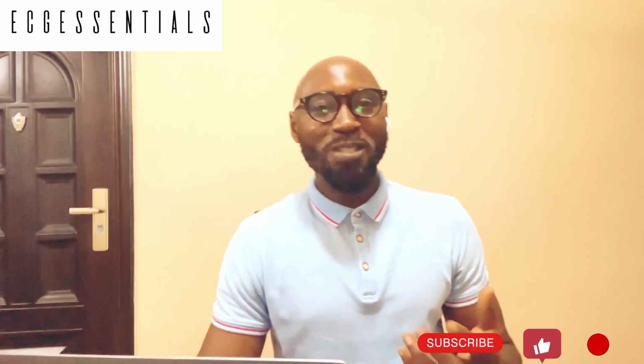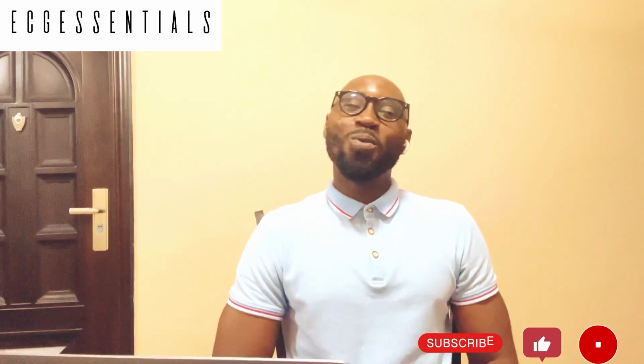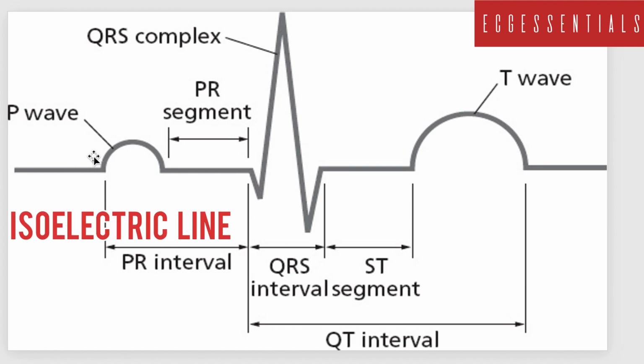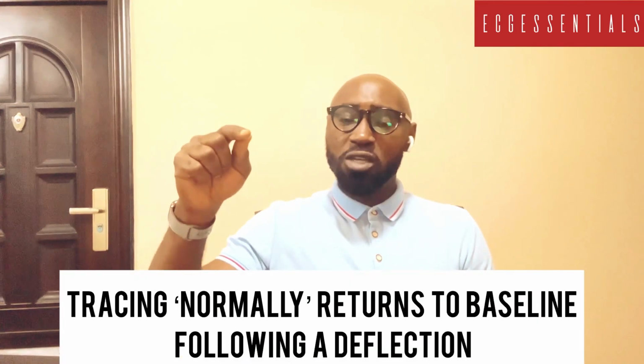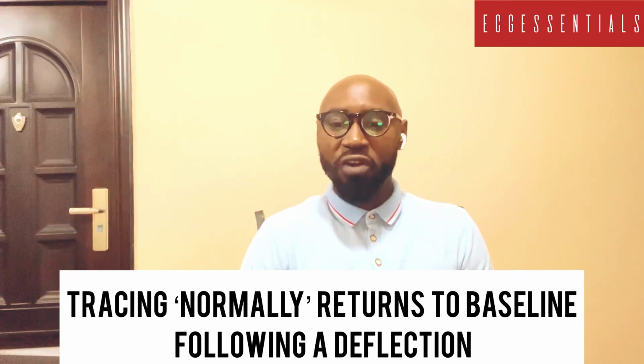Ladies and gentlemen, from these images, we realize that the ECG tracing actually begins with a straight line before we see any other deflection. And that straight line or that baseline is called the isoelectric line. It is about this isoelectric line that we see these deflections that are lettered in alphabetical order. And of course, following the deflection, the tracing normally returns to the isoelectric line.